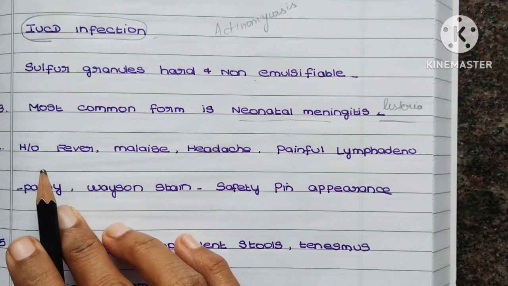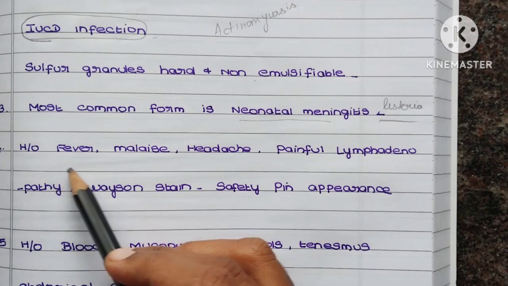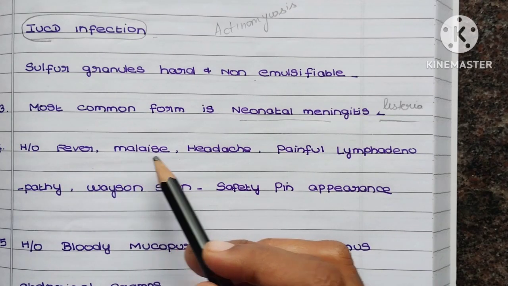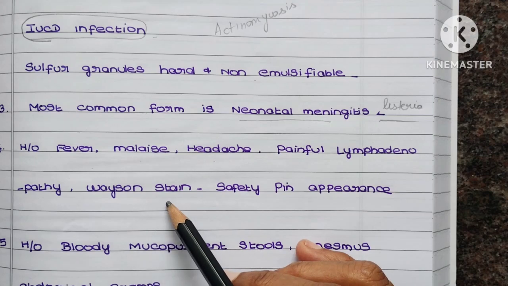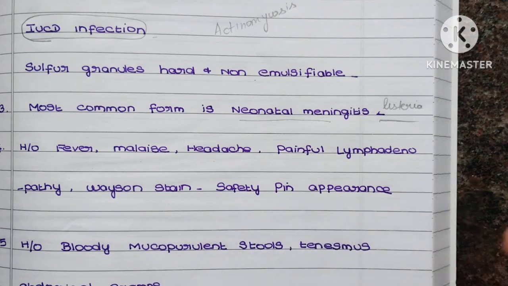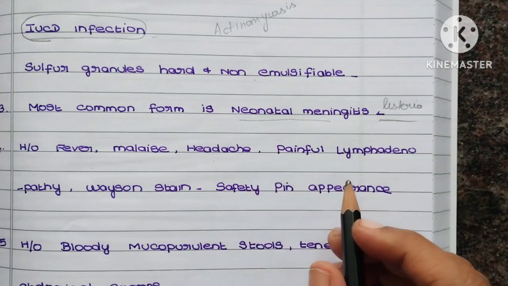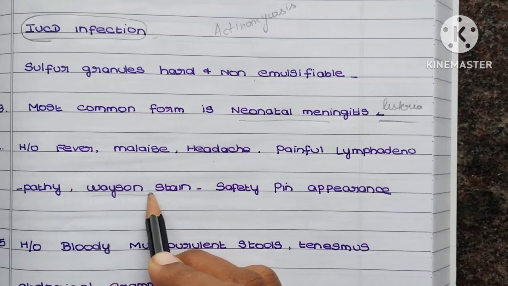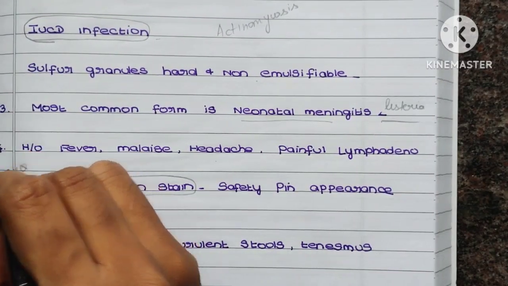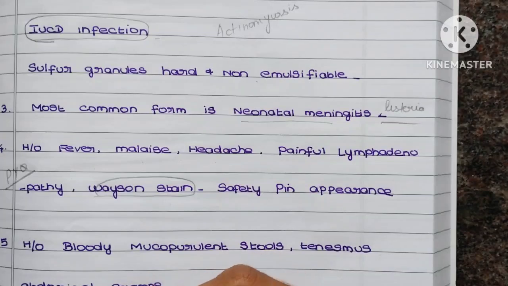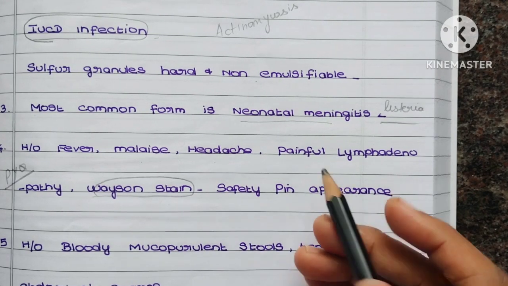So coming to the next question: history of fever, malaise, headache and painful lymphadenopathy, with Wayson stain showing a safety pin appearance. Here the Wayson stain is a clue. Again, this is a previous year question. They can give it as a farmer who developed a fever and inguinal lymphadenopathy, which is the most common.